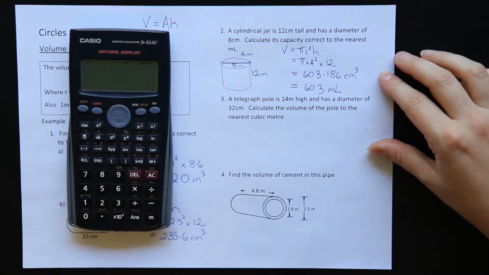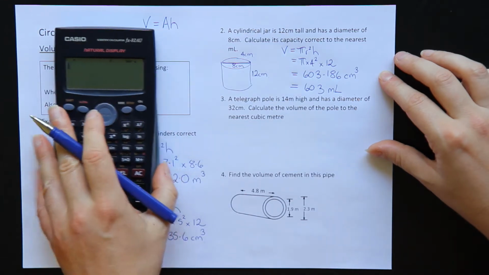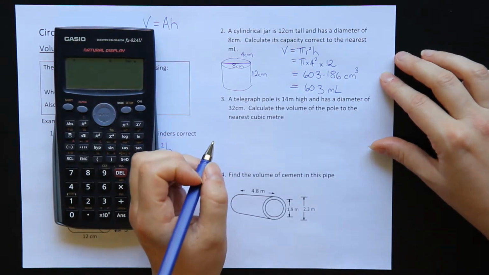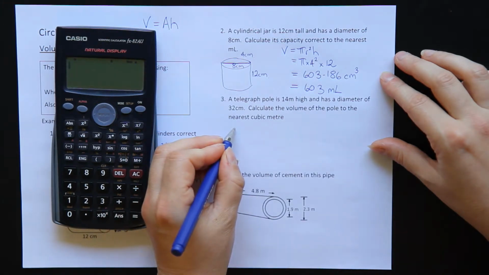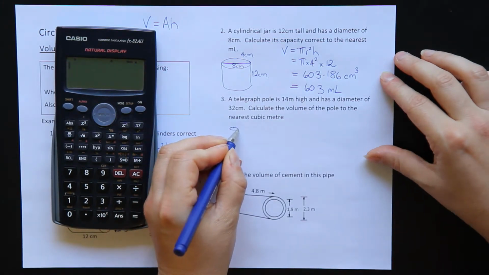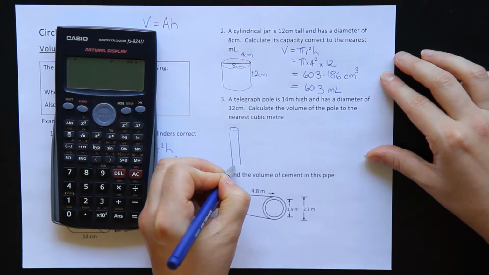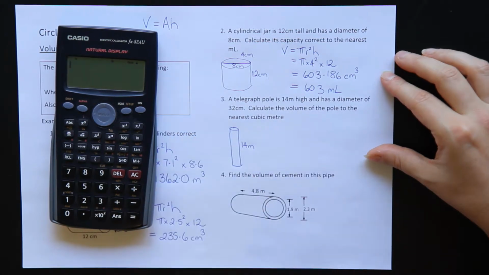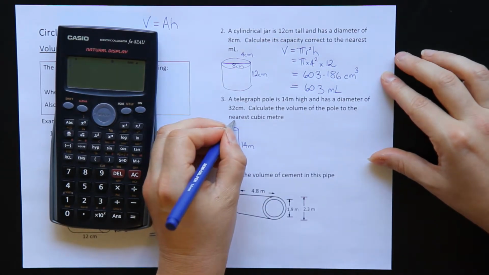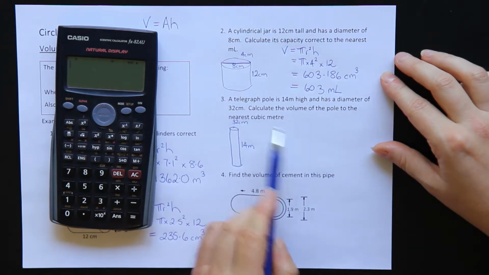Okay, question 3. A telegraph pole is 14 meters high and has a diameter of 32 centimeters. Calculate the volume of the pole to the nearest cubic meter. Telegraph poles are quite skinny, aren't they? So here's a telegraph pole. It is 14 meters high and has a diameter of 32 centimeters. Now we want the volume in cubic meters.